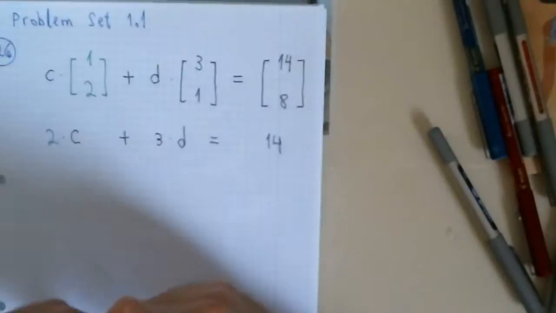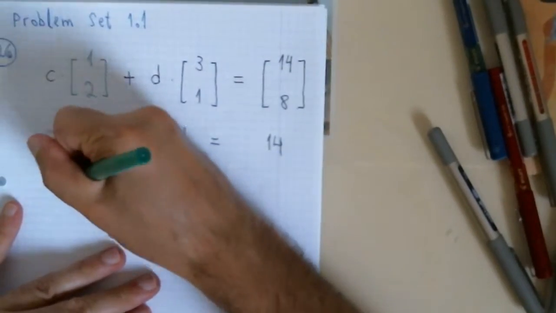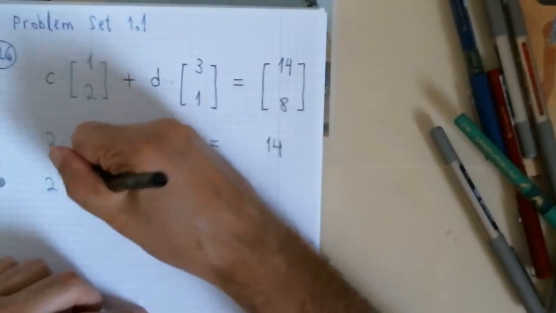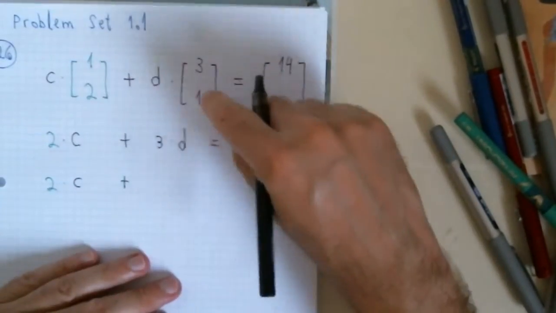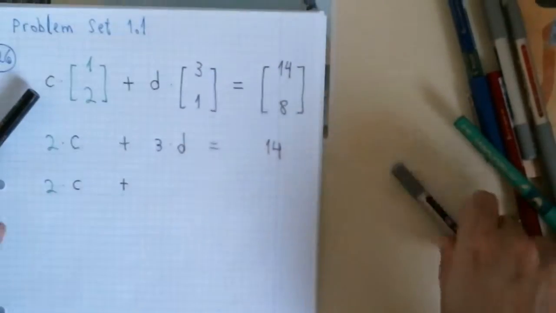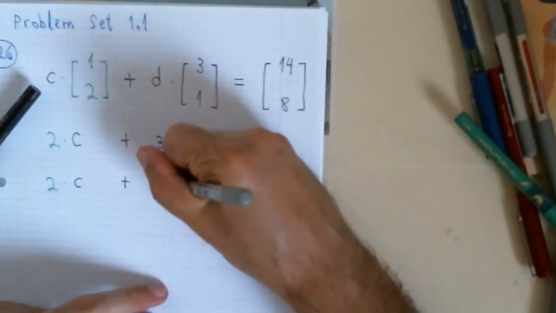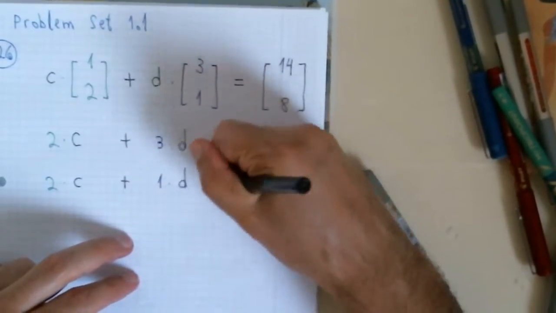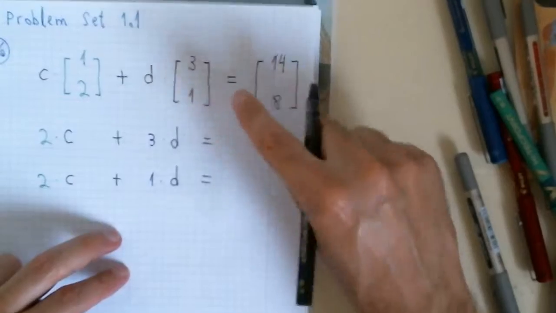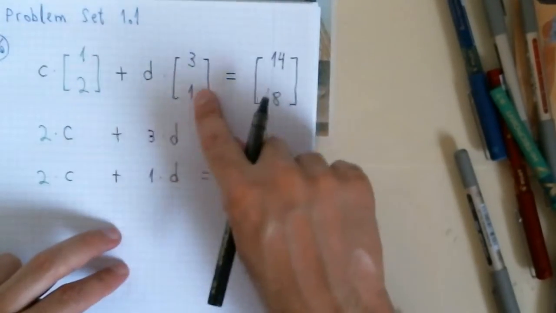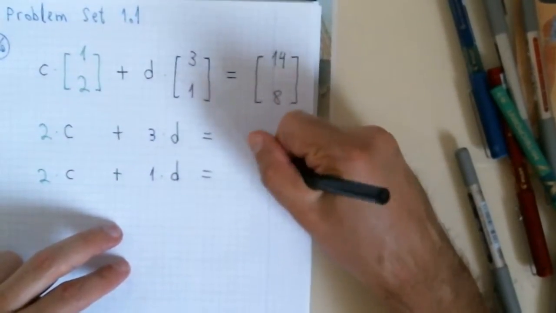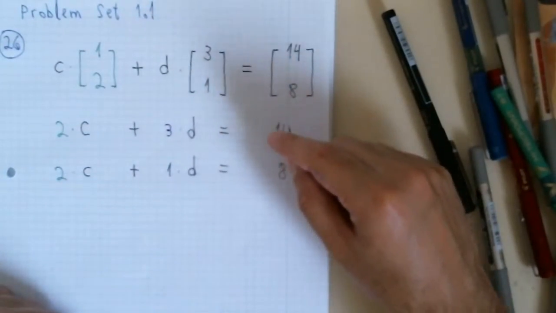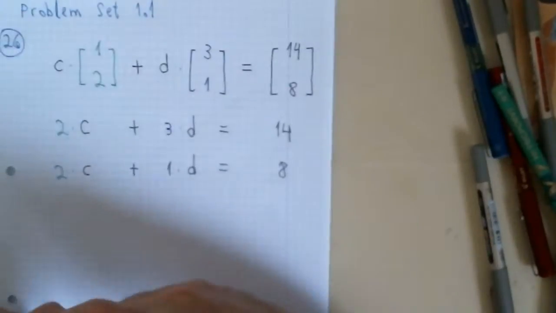The second equation would be 2 times c plus 1 times d equals the second component, 8.